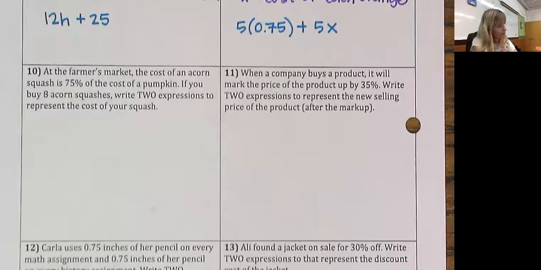Number 10, at the farmer's market, the cost of an acorn squash is 75% of the cost of a pumpkin. If you buy 8 acorn squashes, write two expressions to represent the cost of your squash. Okay, what is the unknown here? Actually, I don't know the cost of the squash, right? But that's what my whole expression is going to represent. So that's not my main unknown. What would I need to know the cost of the squash? That's the key here.